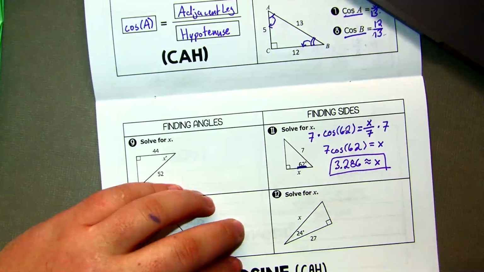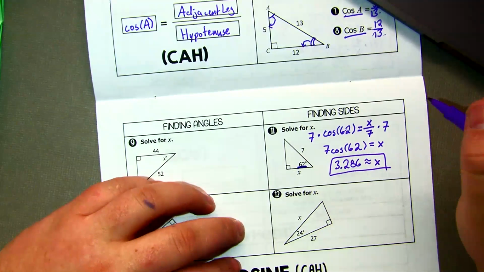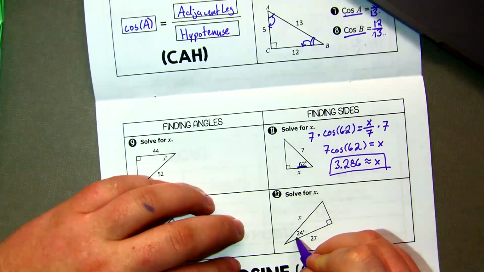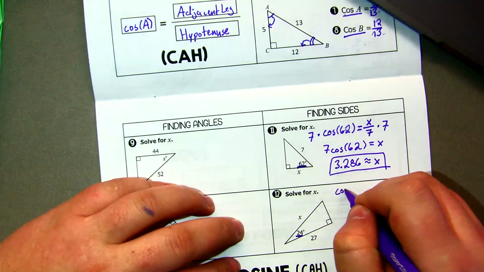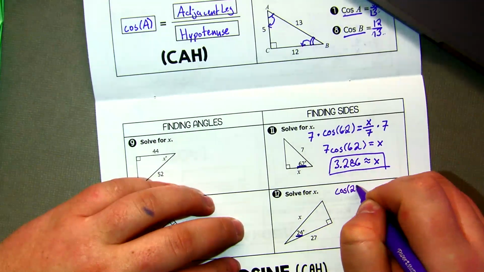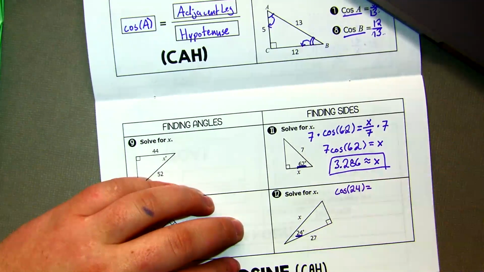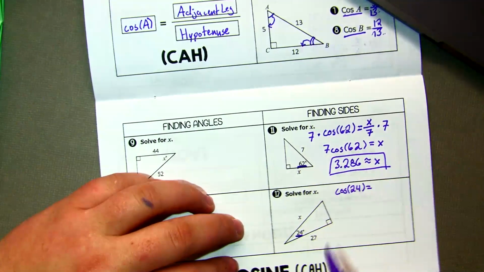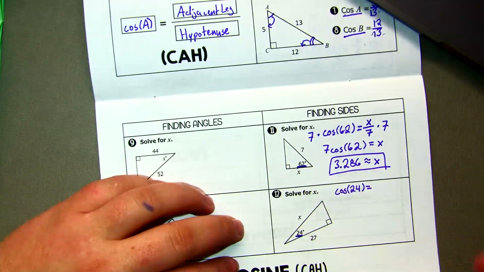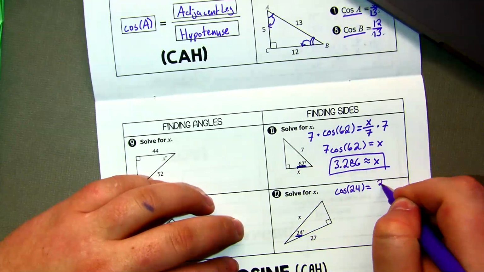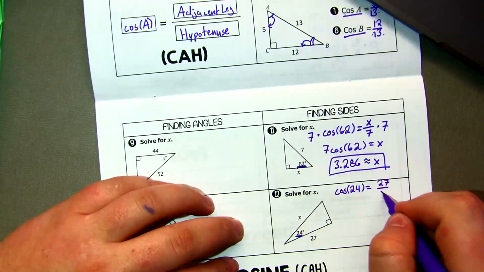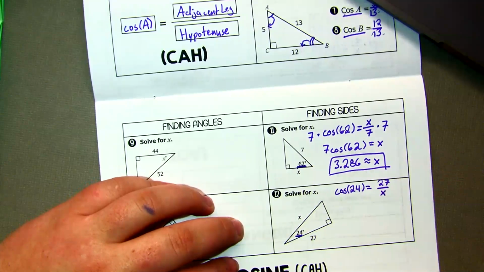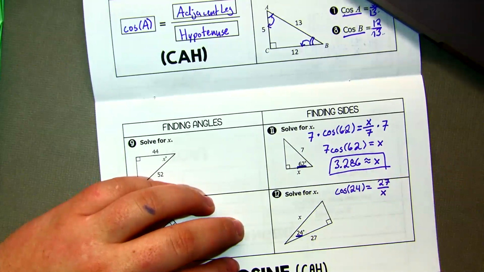We're going to do the same thing on 12. So again, we notice our degree measure, 24. So we say the cosine of 24 equals, now we want our adjacent leg on top. 27 is adjacent. So we say 27 over our hypotenuse of x. Take a couple seconds to solve this on your own and pause the video.